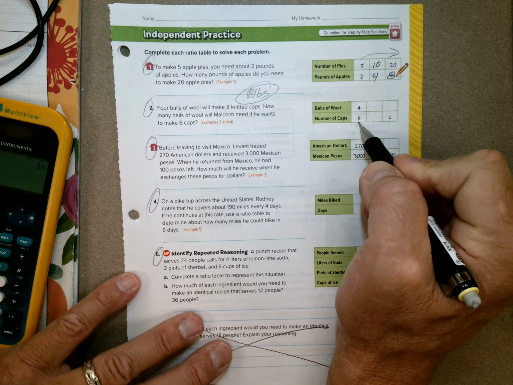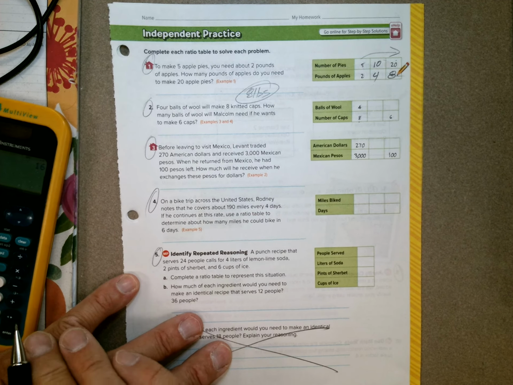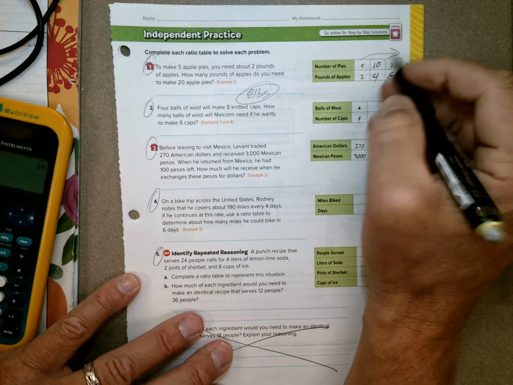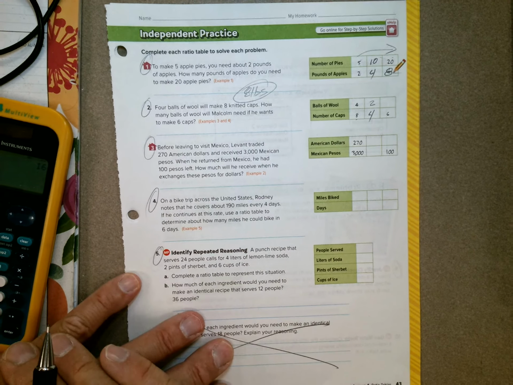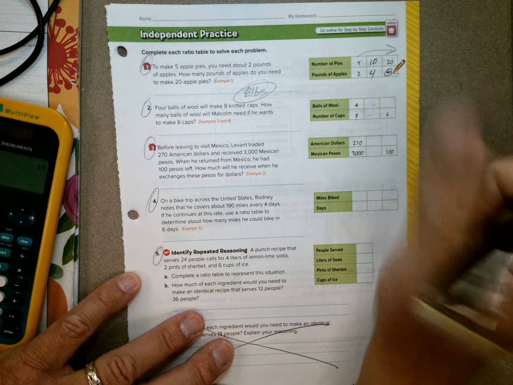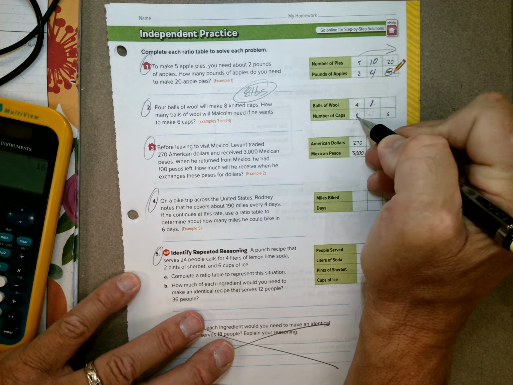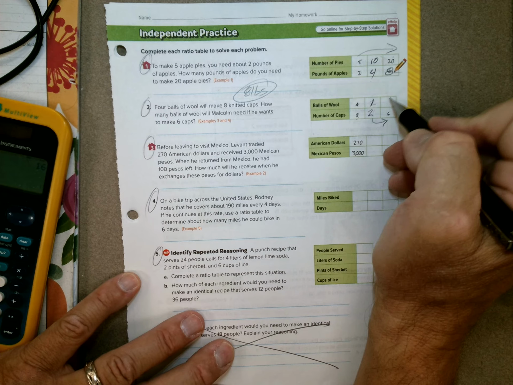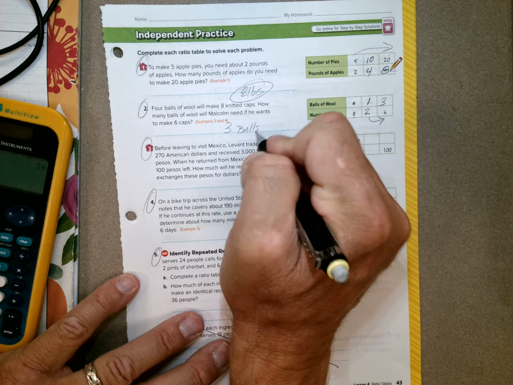4 balls of wool will make 8 knit caps. How many balls of wool will Malcolm need if he wants to make 6 caps? Okay. So no real way to get from 8 to 6, so let's scale it down. All right, let's divide this by 2 and that by 2. Does that help us? No, it doesn't. So maybe we ought to erase and try another common factor. Another one would be 4. Divided by 4 is 1. Divided by 4 is 2. Now I can get there, right? Times 3, times 3. All right, and then we'll take 3 balls of wool.